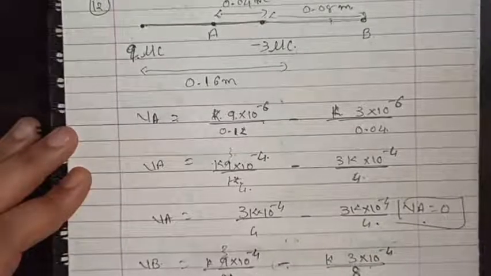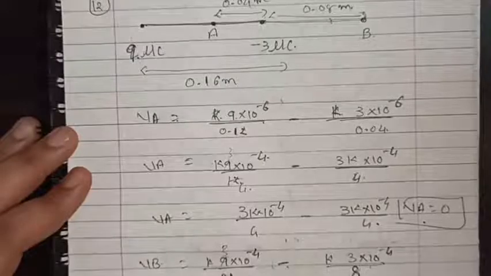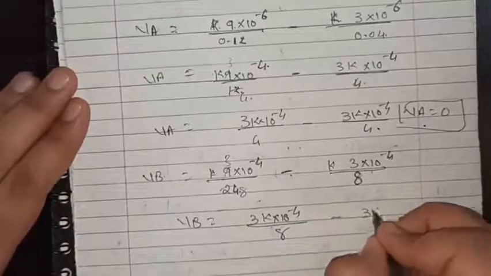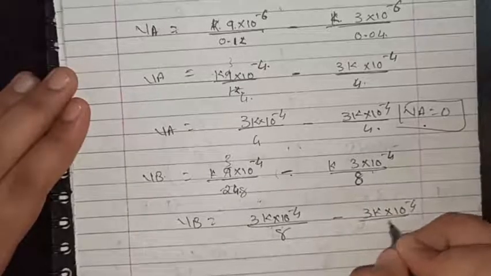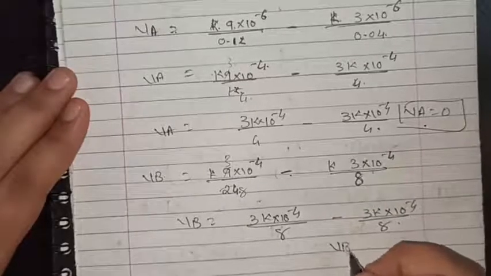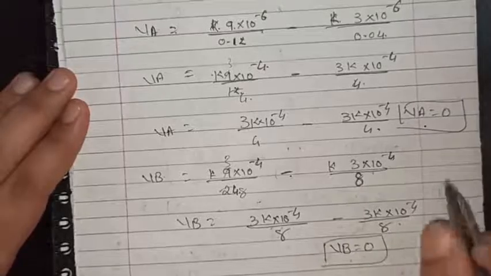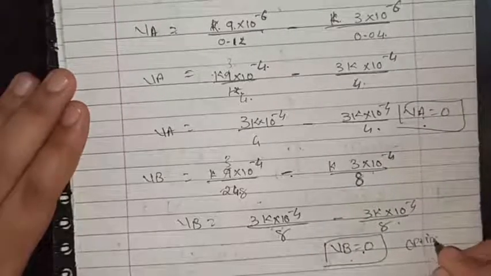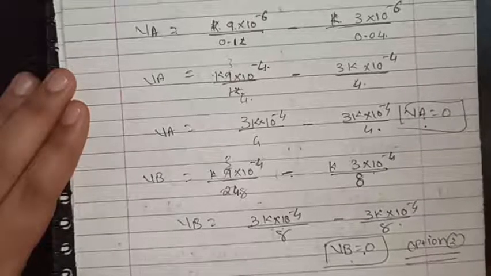So VB will be 3K into 10 power minus 4 divided by 8 minus 3K into 10 power minus 4 divided by 8. So potential at B will be 0. Potential at A and B is 0. So option 2 is the correct option.